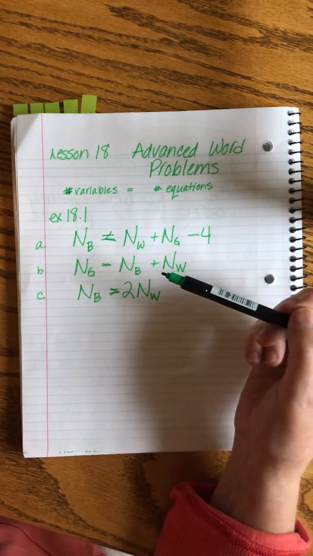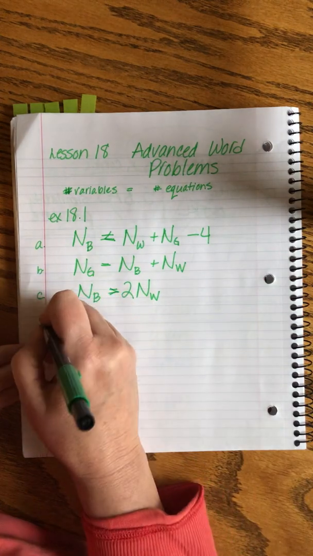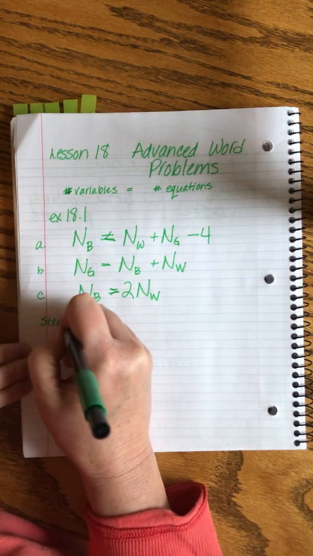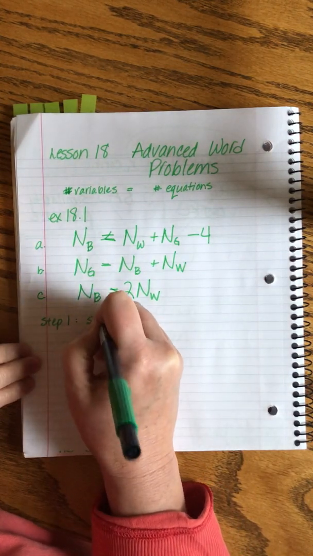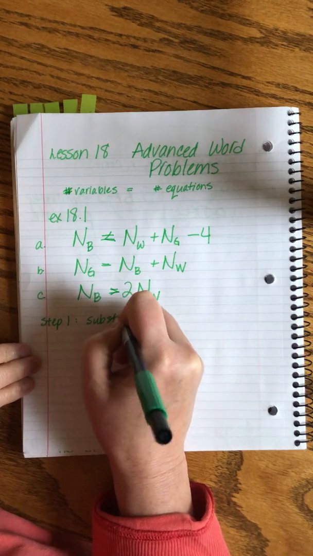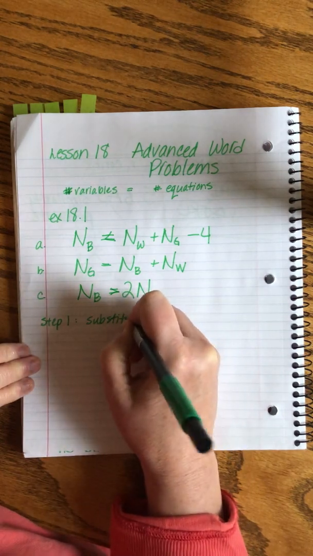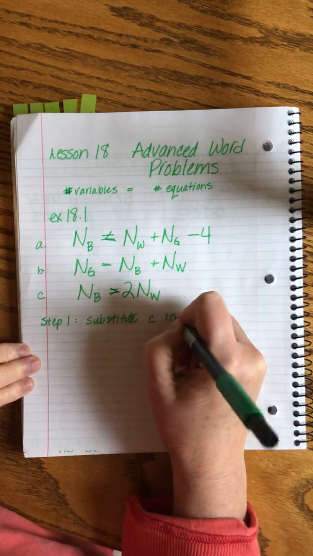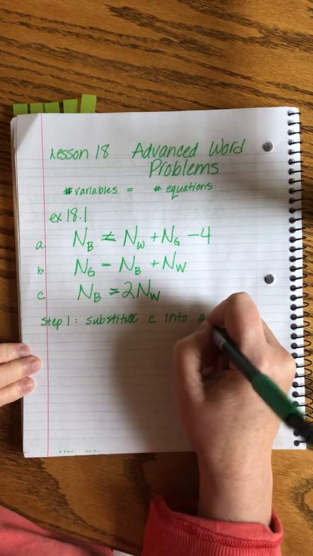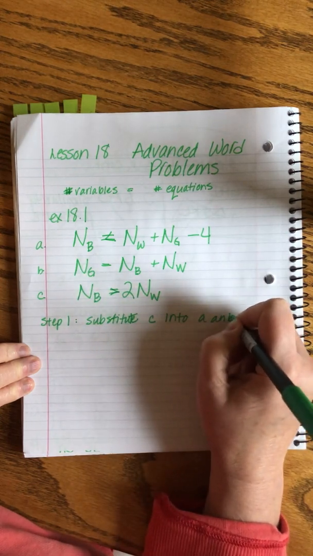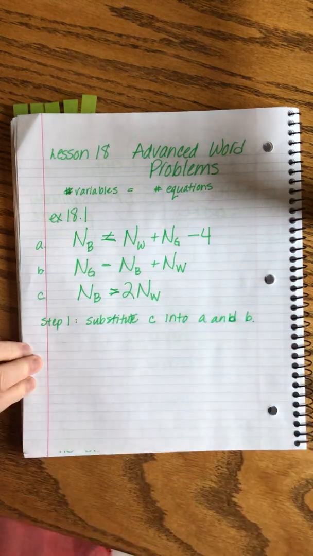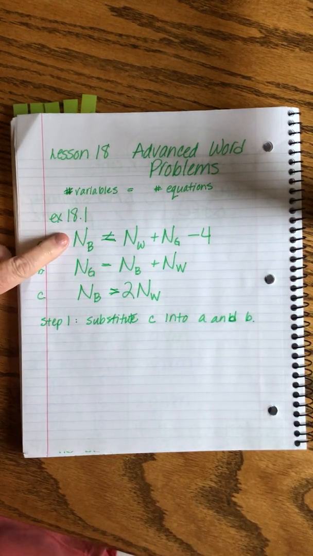Then I should be able to solve it more easily. So my first step, substitute C into A and B.